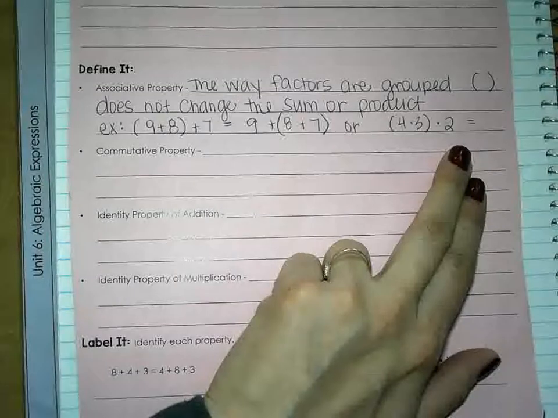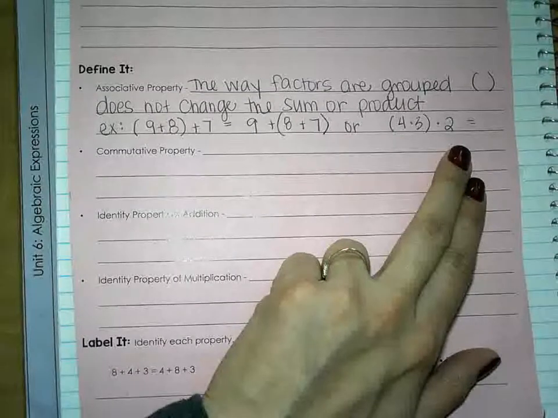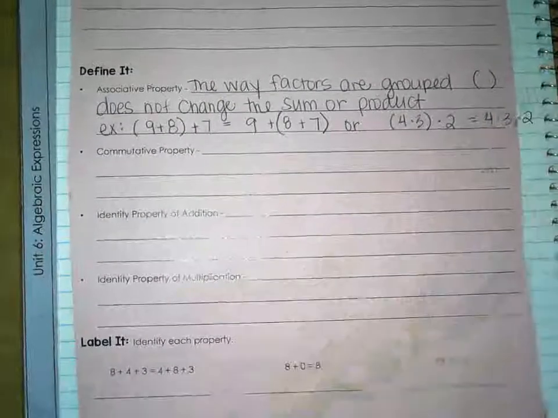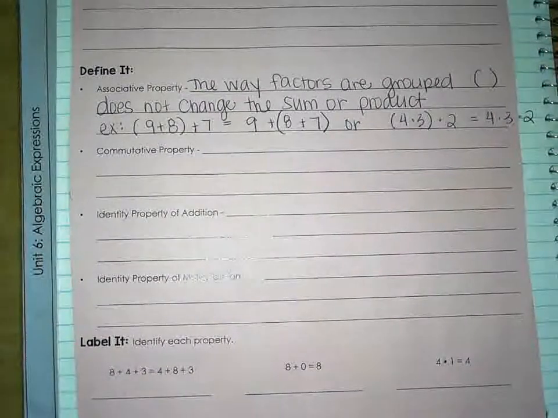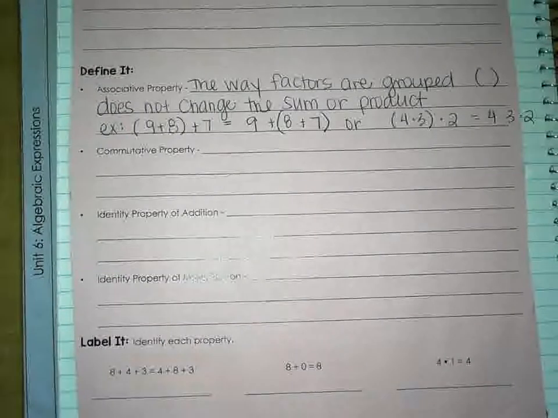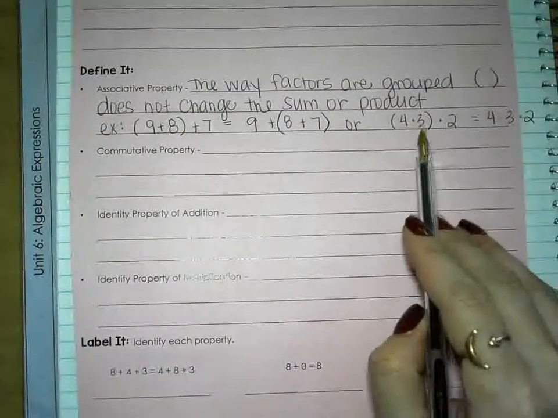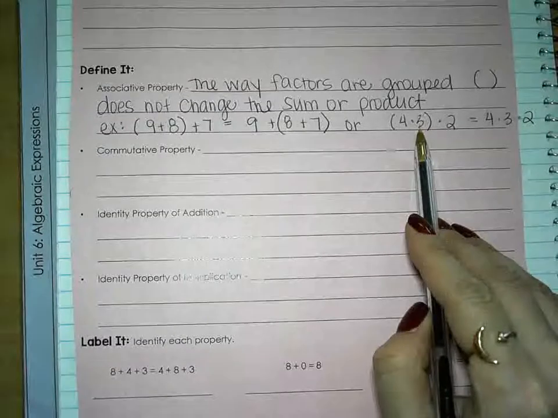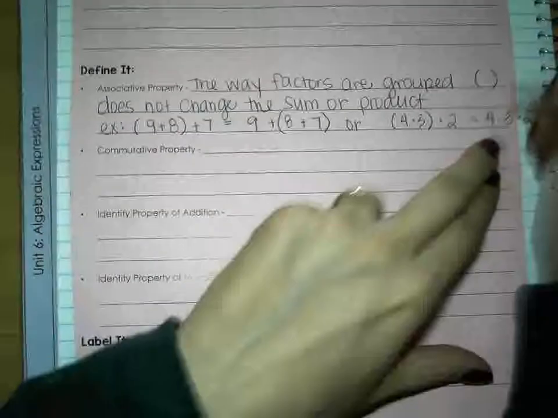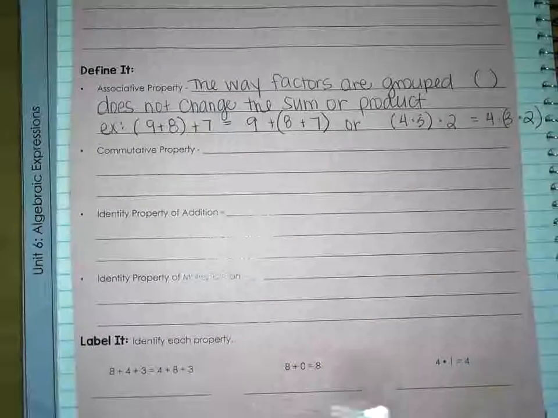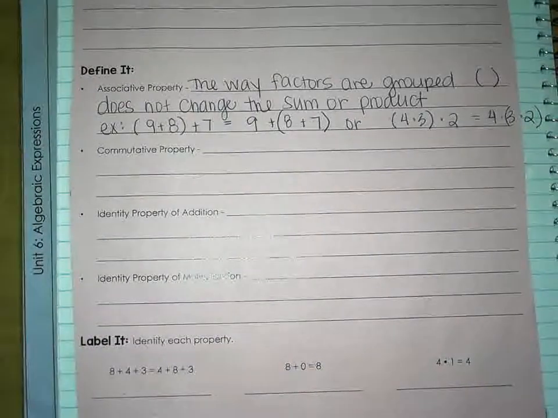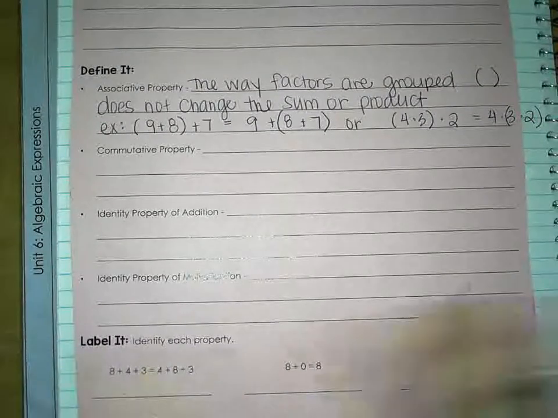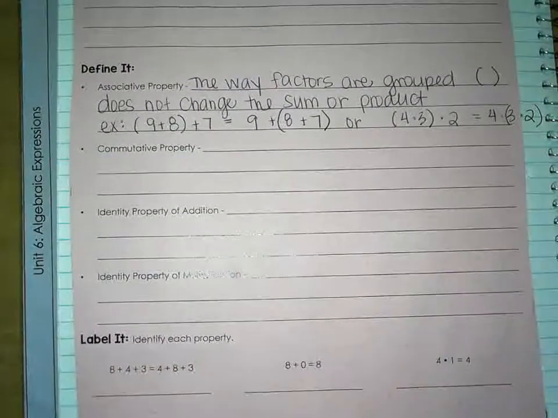And that's going to be equal to the same numbers, 4 times 3 times 2. The only difference is going to be where I group my parentheses. So right now it's around the 4 and the 3. Instead of being around the 4 and the 3, it's going to be around the 3 and the 2. So do we see how with associative the only thing that changes is the parentheses? We could change up some numbers, but you just won't see that a whole lot.